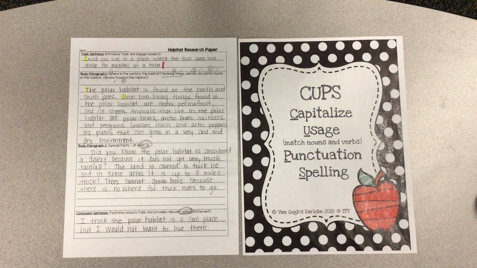And then spelling, you can refer back to the research pages that we looked at. Most of those have the correct spelling of words that you might want to use in your research paper. So look back and use that as a good resource. Circle any words that you might need mom or dad to help you with. And then make sure that all of your basic sight words are spelled correctly as well.